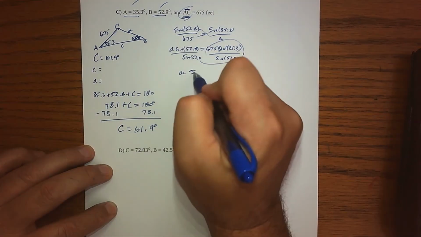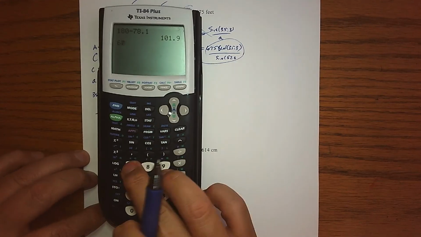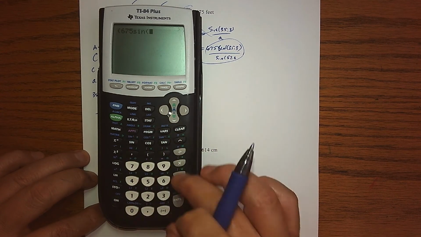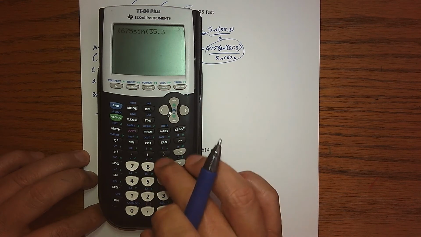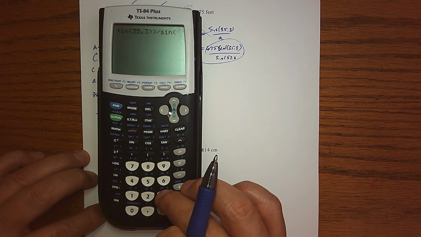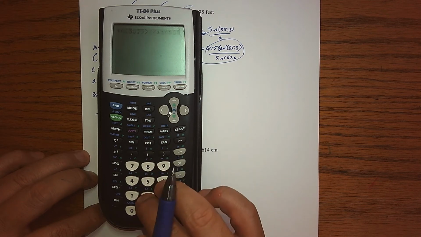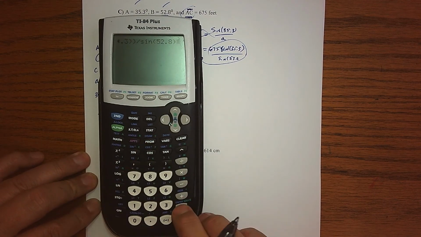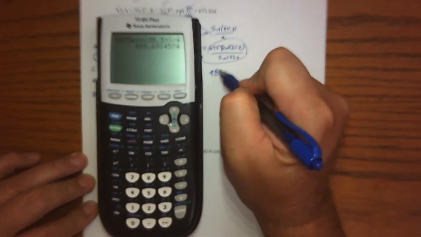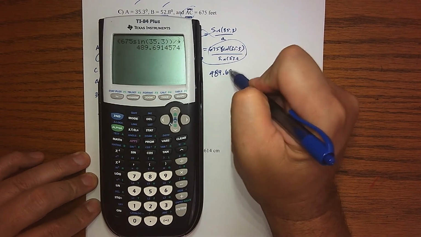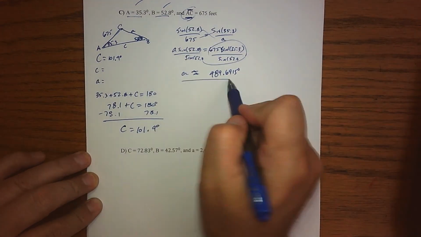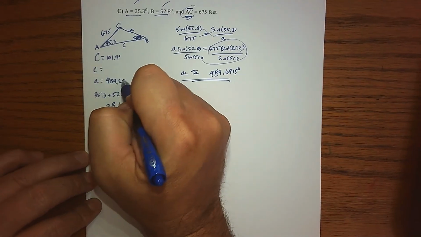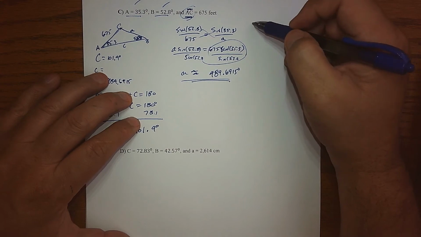Using my calculator at this time, we have 675, oops, I better put that parentheses, 675 times the sine of 35.3, and we're dividing that by the sine of 52.8. Sure I got that right, yep. And so what we end up getting is 489.6915. So there is our side A.